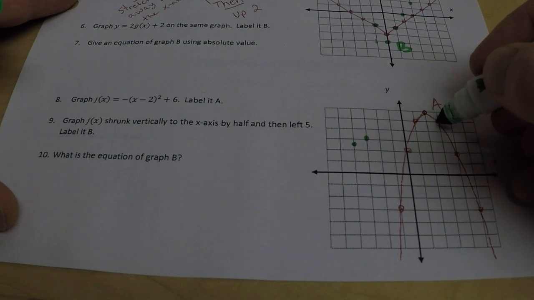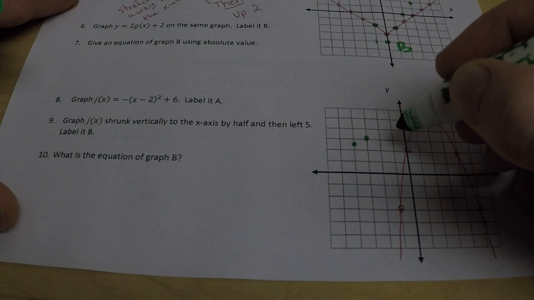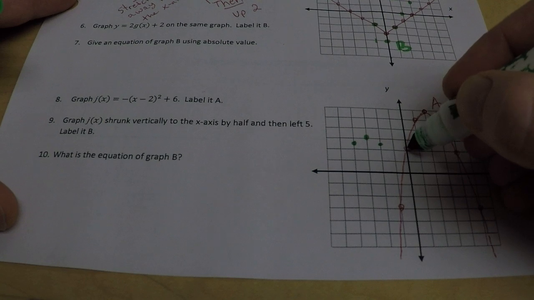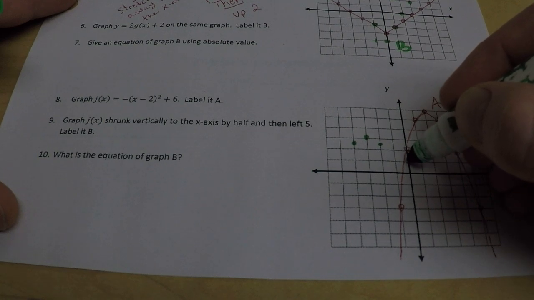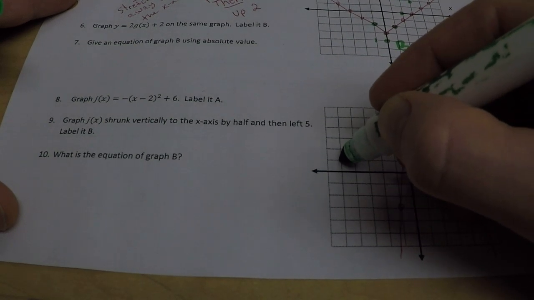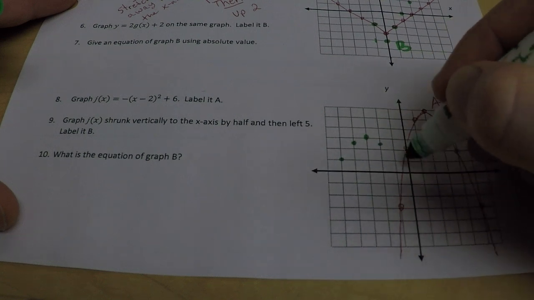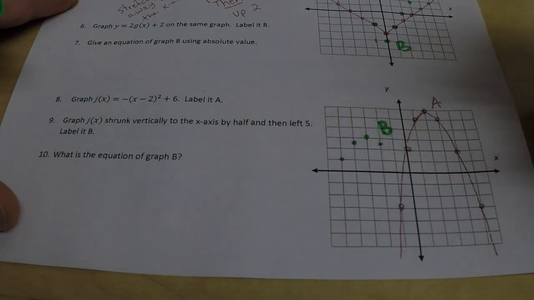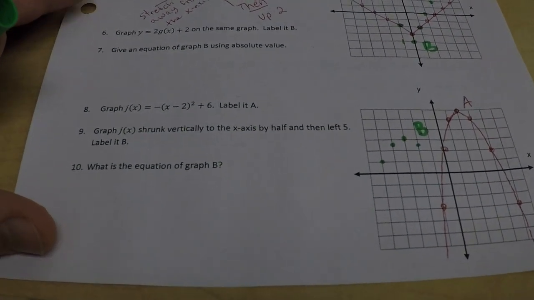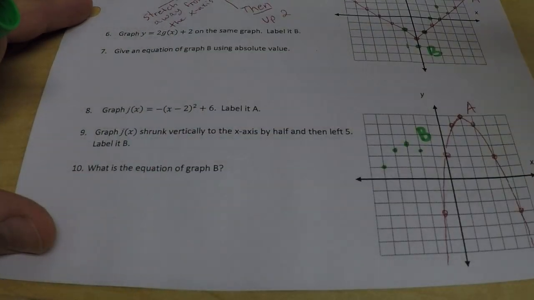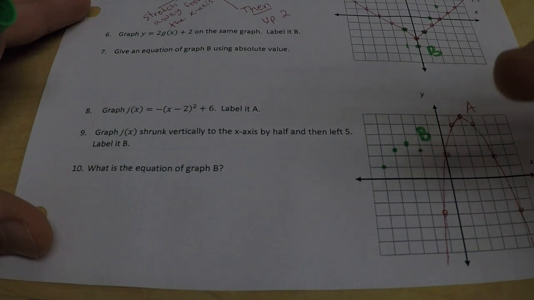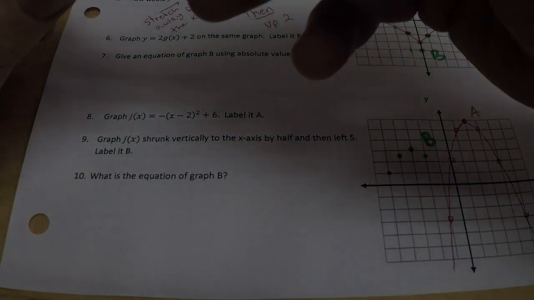Same with this one. Half of 5 is 2.5. Go left 5. I end up here. Half of 2 is 1. Go left 5. End up here. And so you're going to get a U shape here, and you're going to label that U shape B. Then I want you to write the equation right here of this new graph. And I want you to follow the same kind of logic on the back to finish the extension.